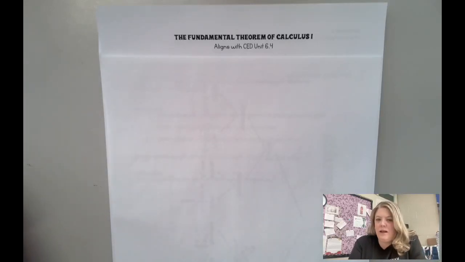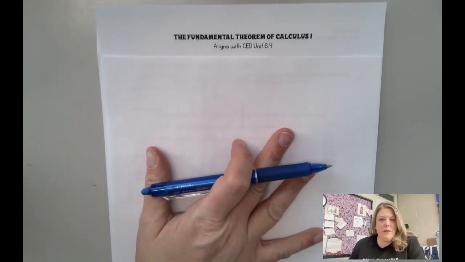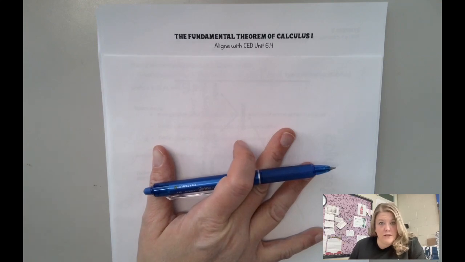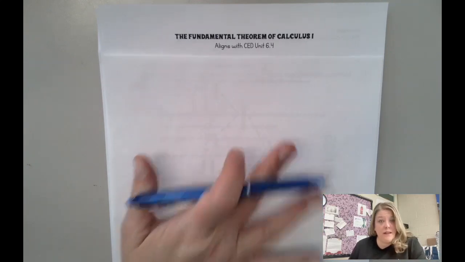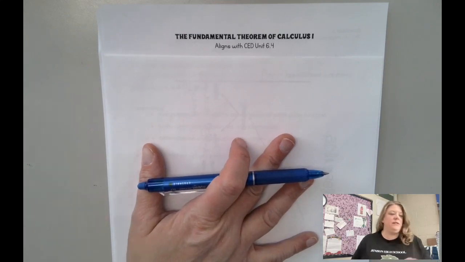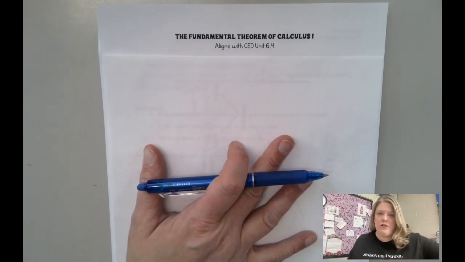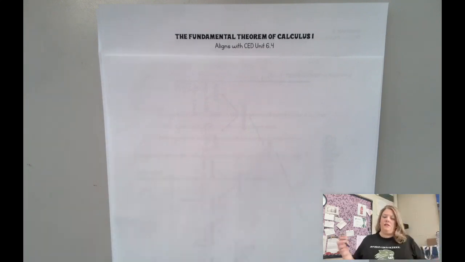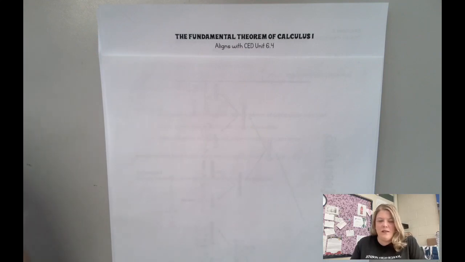Hi everyone. So today we're going to be talking about the fundamental theorem of calculus, which sounds like a big deal because it is a big deal. This is a really major idea in calculus. This is kind of the thing that ties together the two halves of calculus, the derivatives and the integrals. And so we're going to get into the theory here in just a minute.